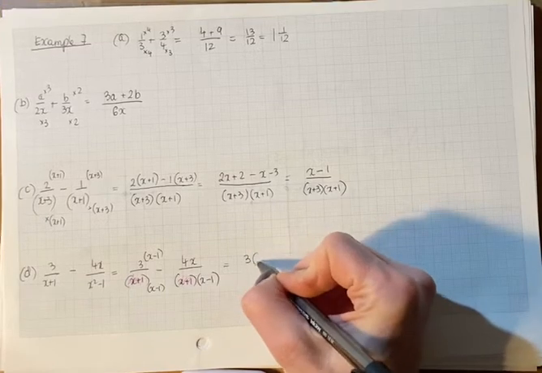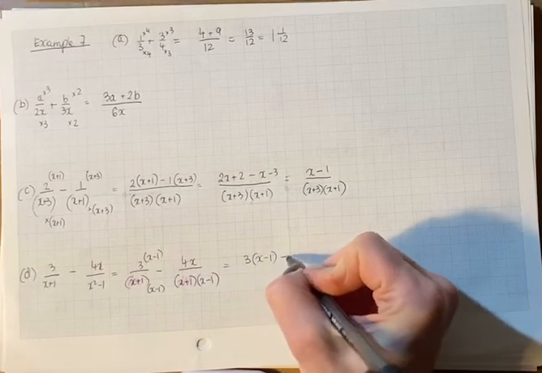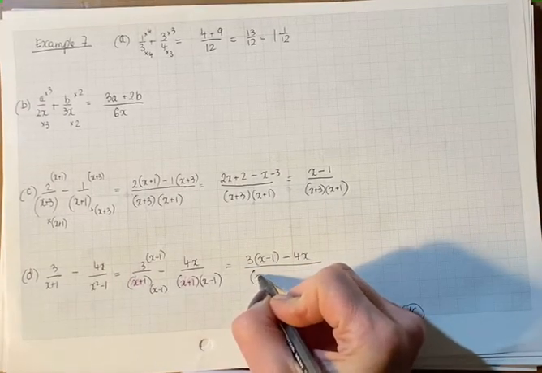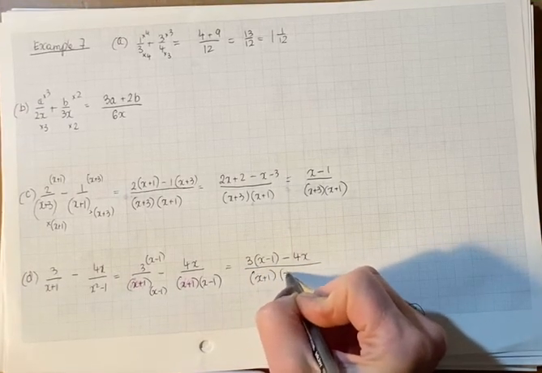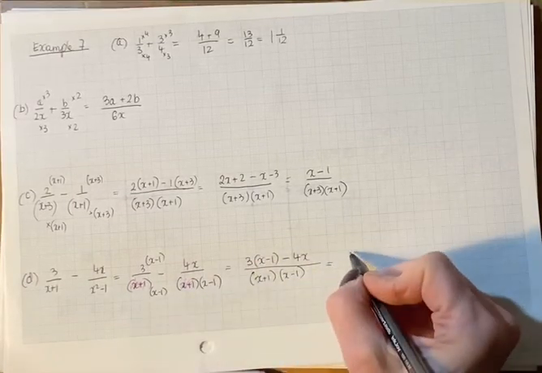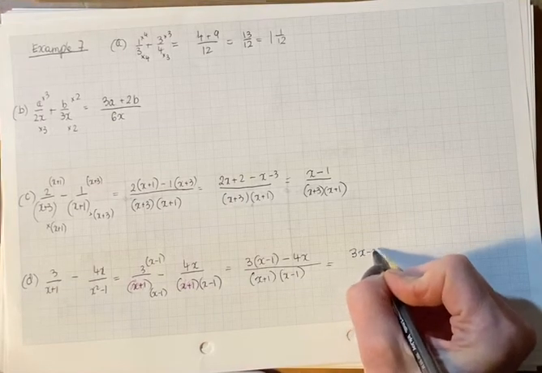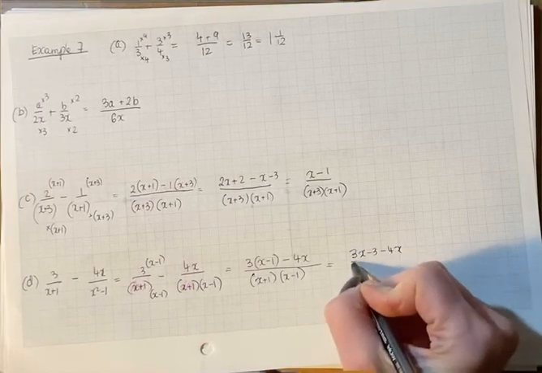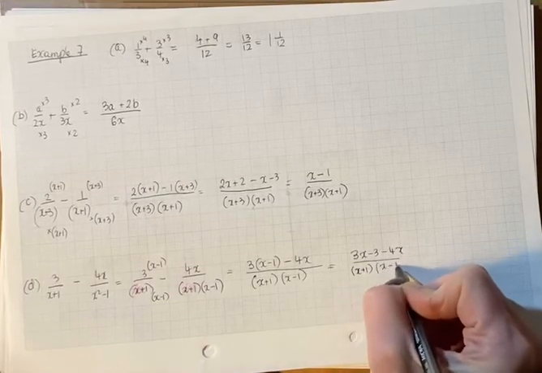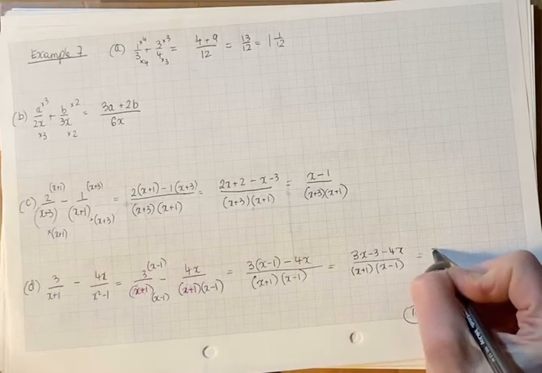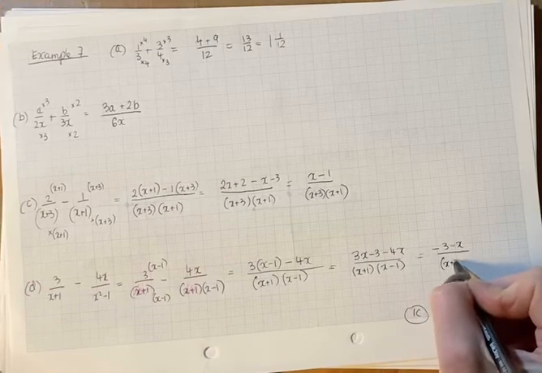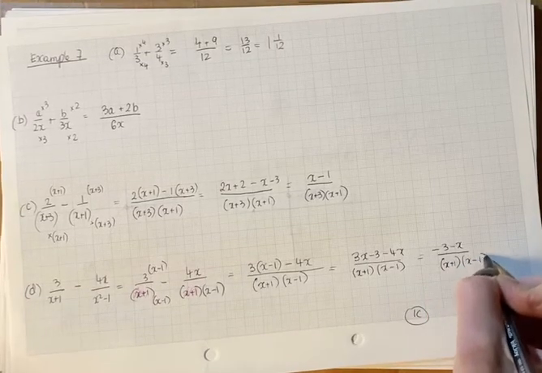So you have 3 times by x minus 1 minus 4x. Straight away write it as one fraction, and you can put x plus 1 times x minus 1, or revert back into the difference of two squares expanded version. 3x minus 3 minus 4x over x plus 1 times x minus 1, giving me a minus 3 minus x over x plus 1 times x minus 1.